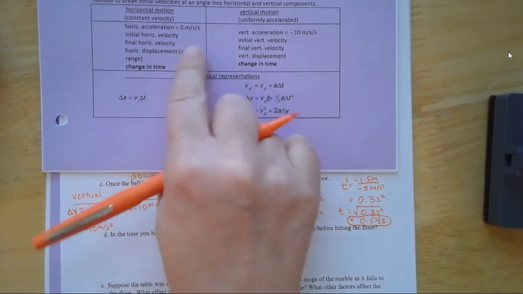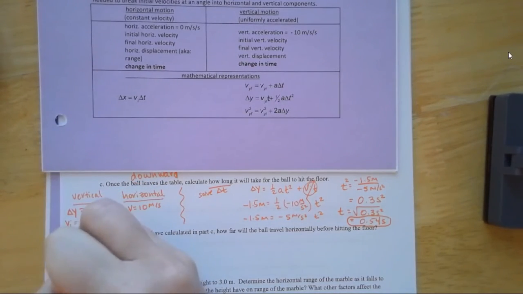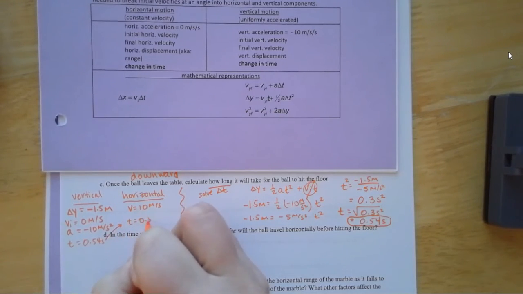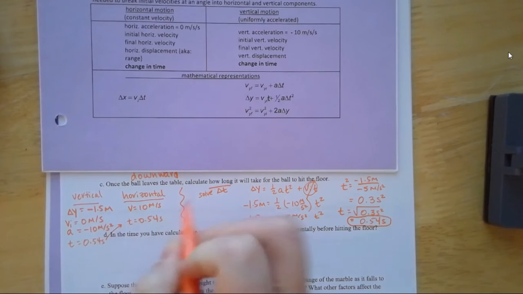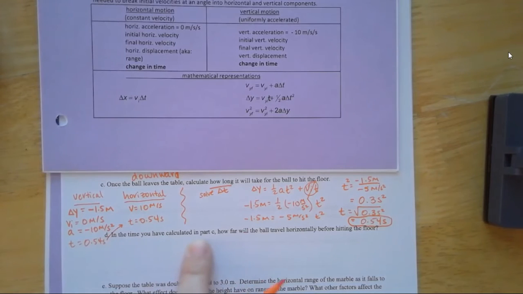Now, the thing that's important about that is, remember, change in time is the thing that is the same, that bridges both of these. So if we solve for time in our vertical stuff, then we can use it over here in horizontal stuff. So if we know time, we can solve for how far away from the table our object is going to land. So part D says, in the time you've calculated in part C, how far will the ball travel horizontally before hitting the floor?